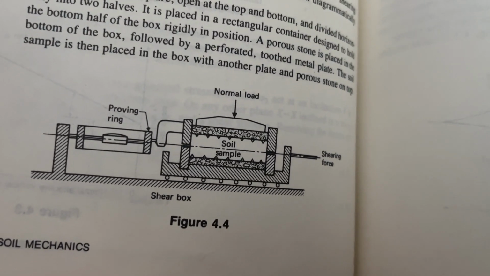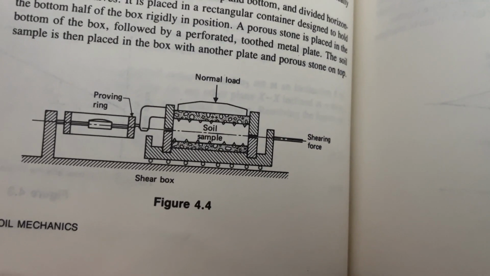The sand. Why don't they just put sand instead of soil? Put sand silt. So stupid.